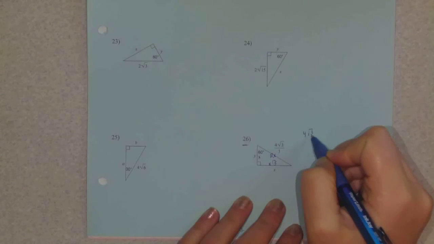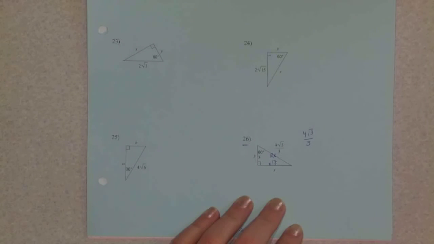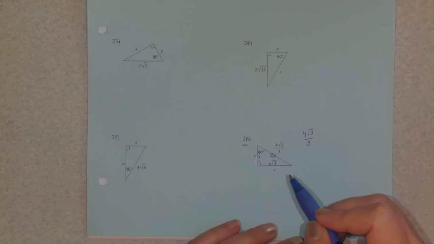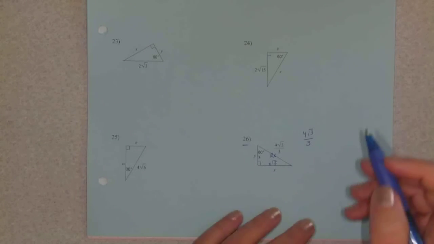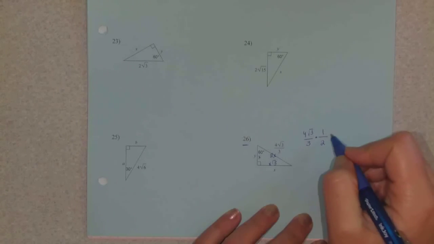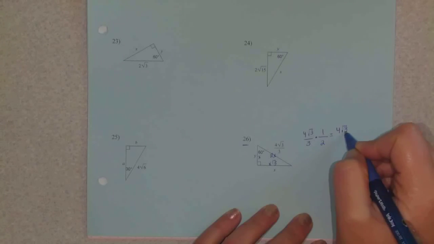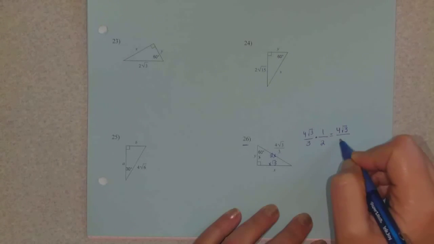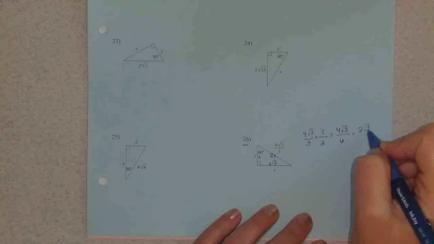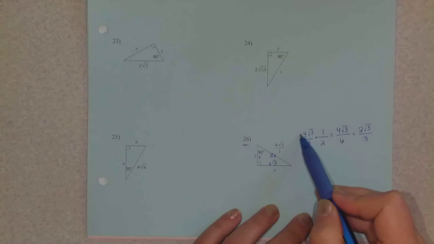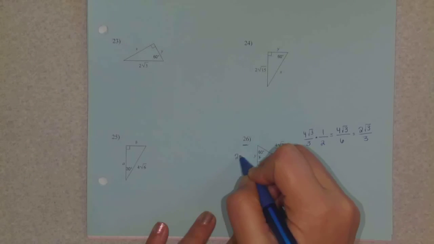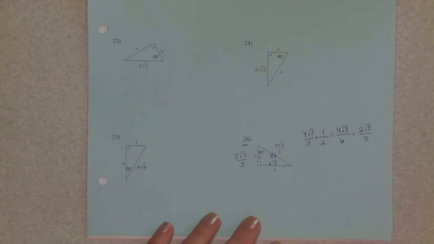So 4 root 3 divided by 3, and I have to divide this by 2. Now, when you divide by a number, that's the same thing as multiplying by the reciprocal. So I can just think of this as multiplying by 1/2. So this is going to equal 4 root 3 divided by 6. And that just reduces to 2 root 3 divided by 3. Okay, so you can just take that 4 and cut it in half. That's all you're doing. So that's my short leg, 2 root 3 over 3.